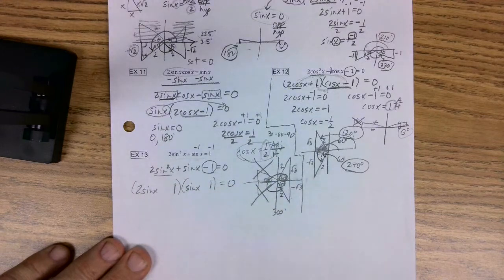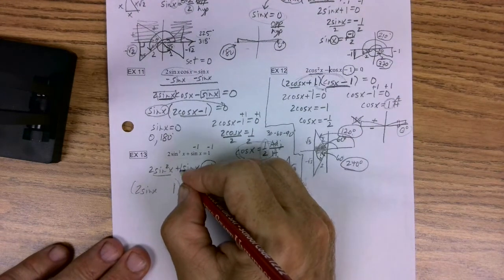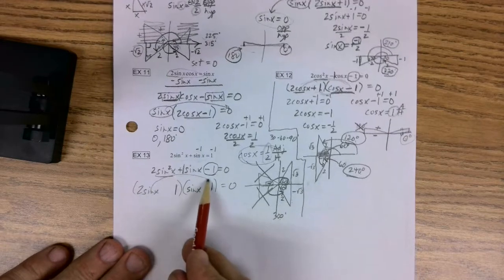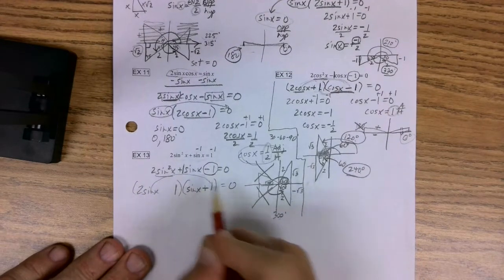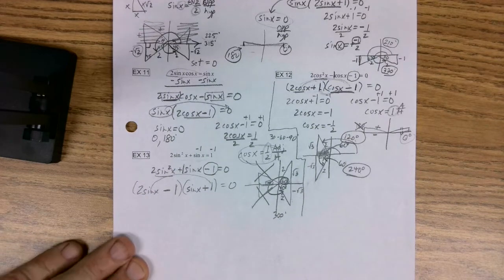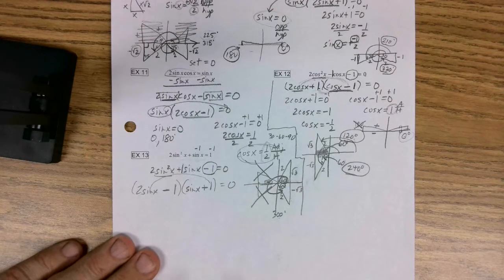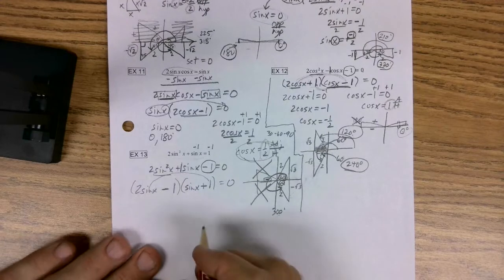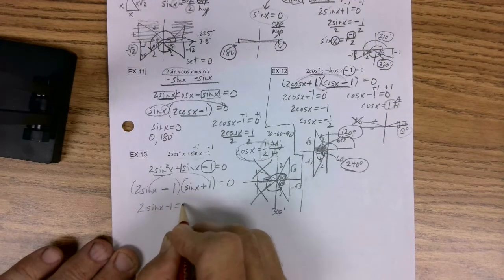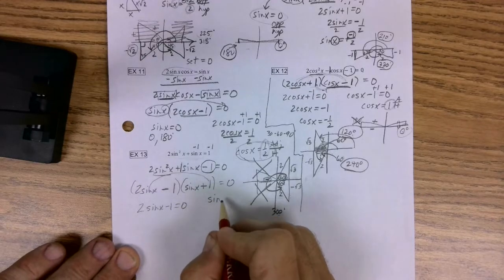Now I have to make a good decision here. I want a +1 sine x when I'm done, so I'm going to attach this to the positive. So I got to make that a positive and this a negative. That's a big move, so you kind of have to be good with factoring your trinomials. That's why you took Algebra 2. So 2 sine of x minus 1 equals 0 is something I have to investigate.